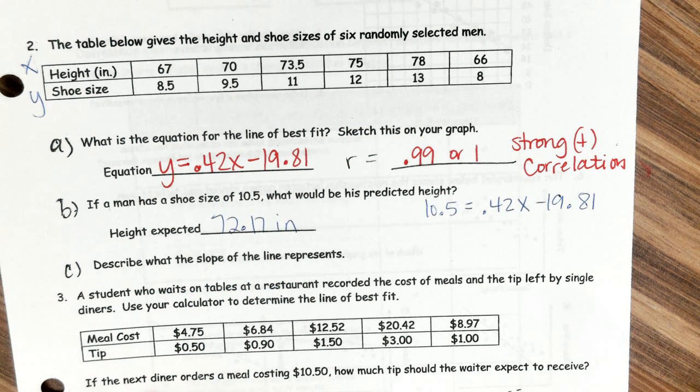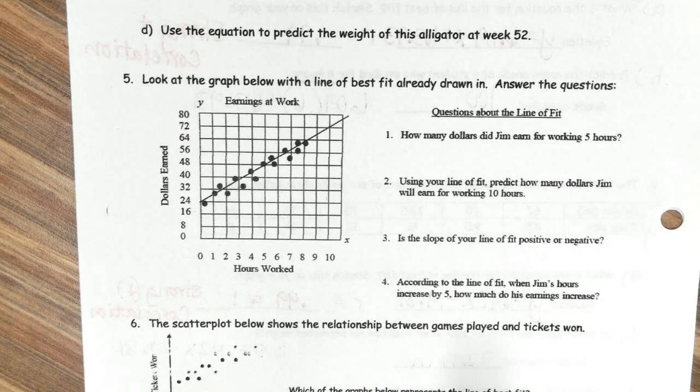About 72 inches. And if you wanted to know how many feet they are, you divide by 12, and 72 divided by 12 is about, what? 6 feet. All right, flip to the back. Let's go look at number 5.